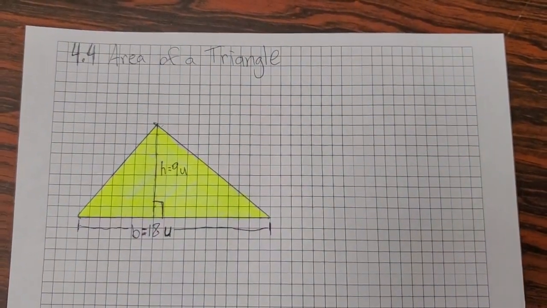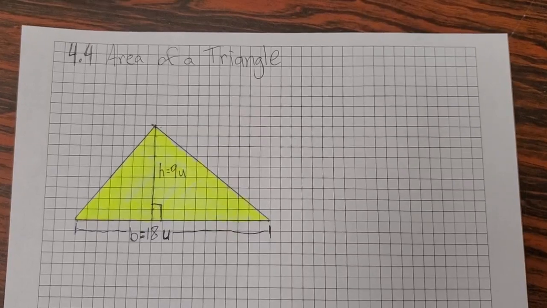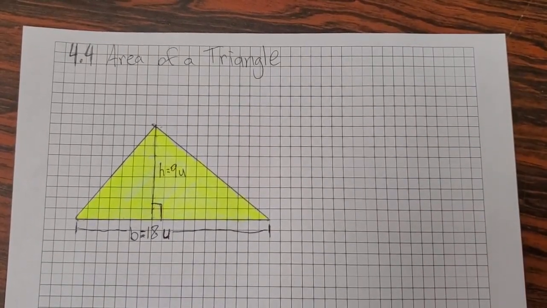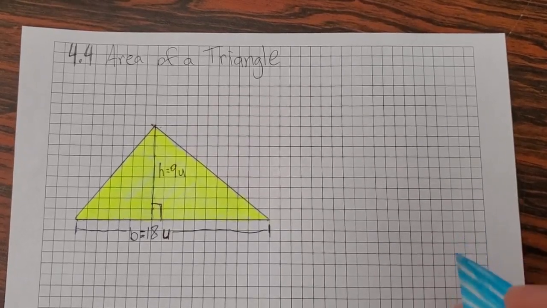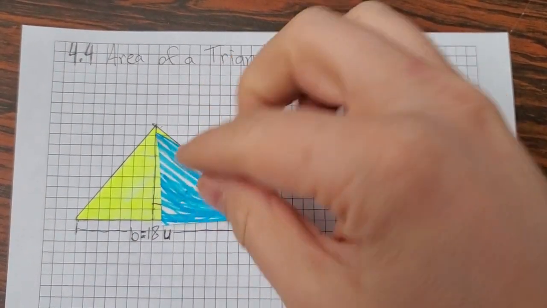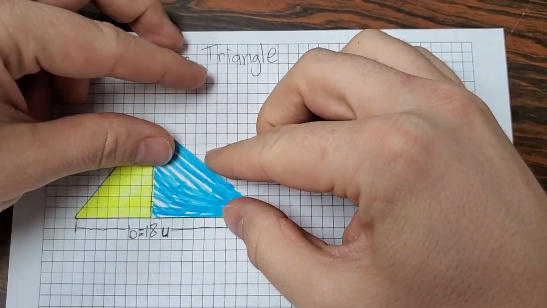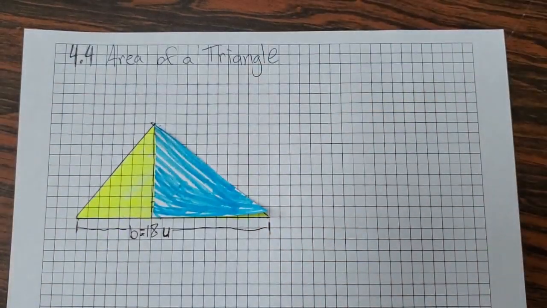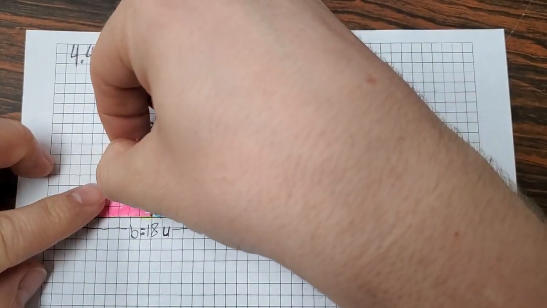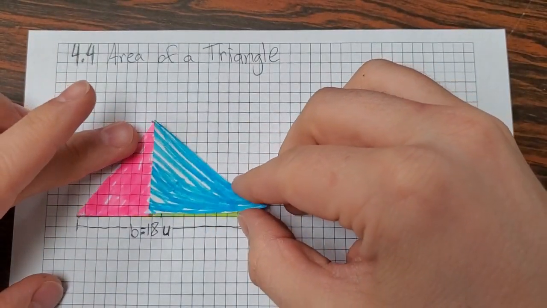is 9. Now, last lesson we learned about calculating the area of a parallelogram. Now we're calculating the area of a triangle. I'm going to point out something here, that this triangle is actually made up of 2 triangles that are put together. There's this one here that I made and colored blue, and there's this one here that is pink. If we put those together, that makes up that triangle.